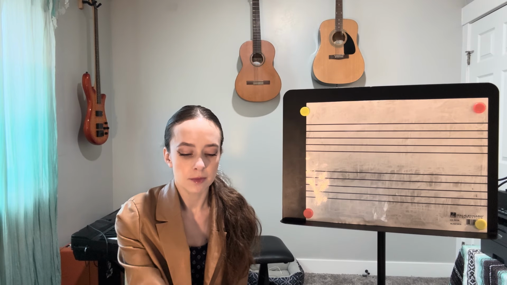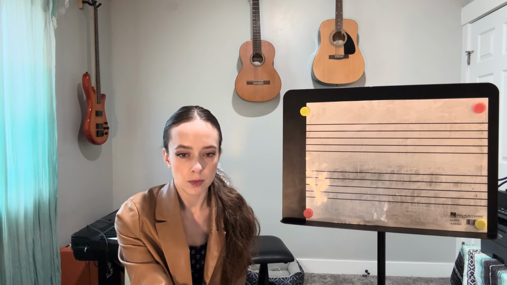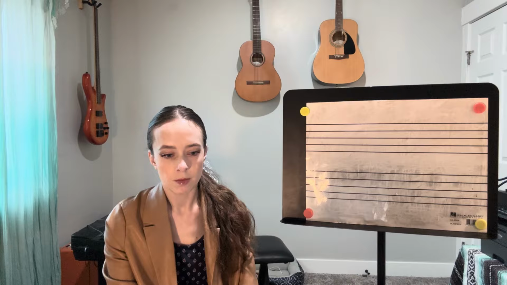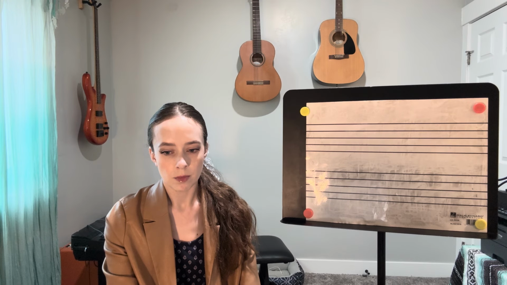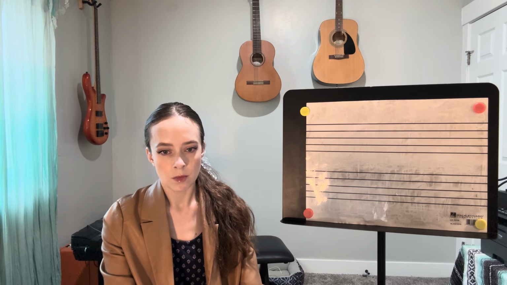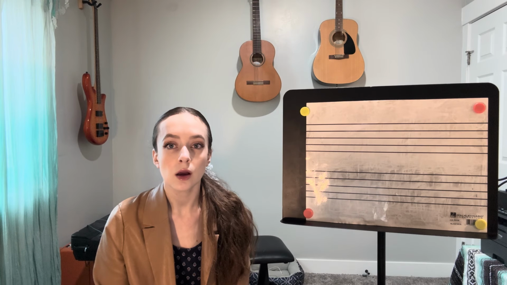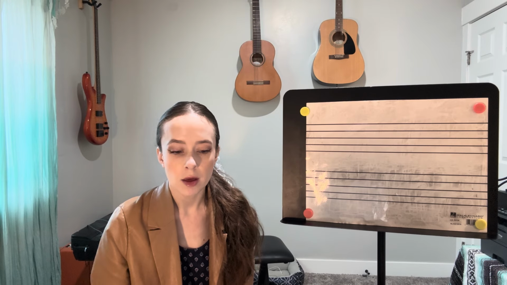Now we start treble clef A. Here to here, 1, 2, 3, 4, 5. So perfect fifth. All right, here's bass clef G flat.